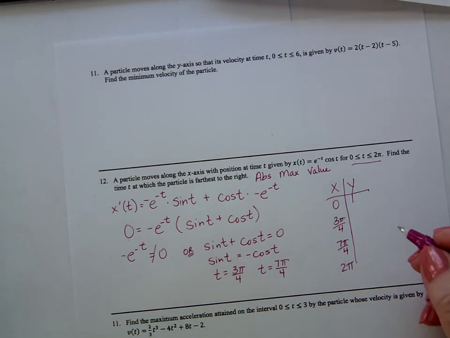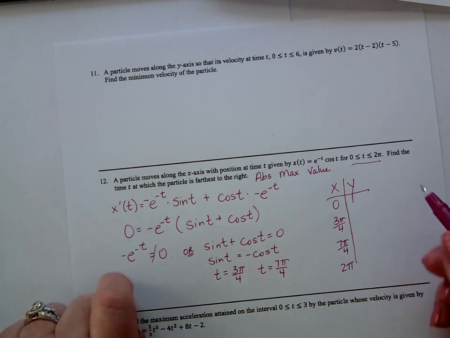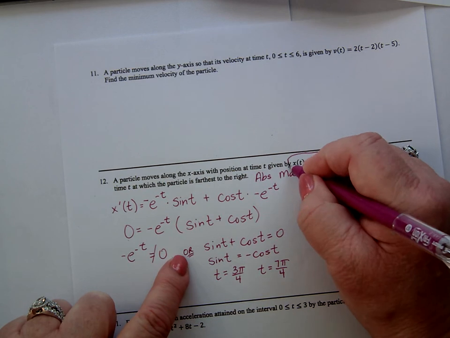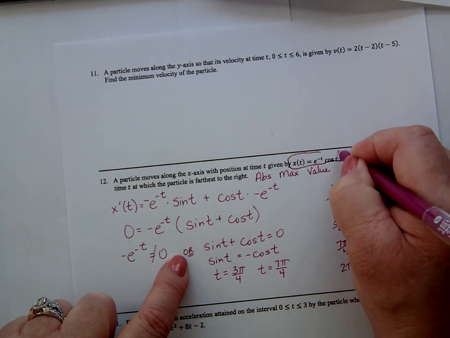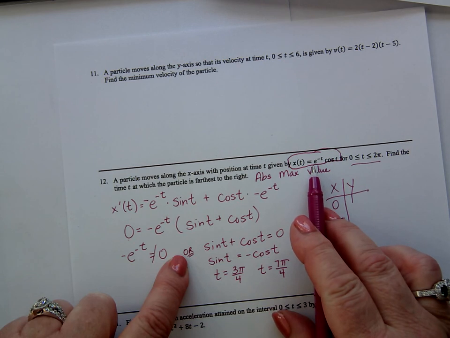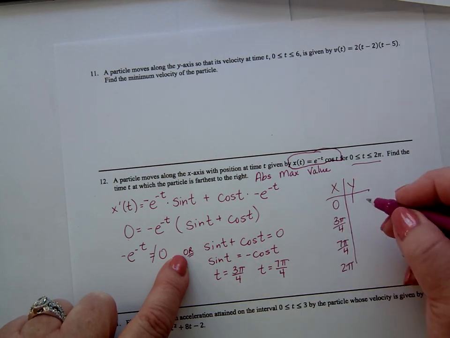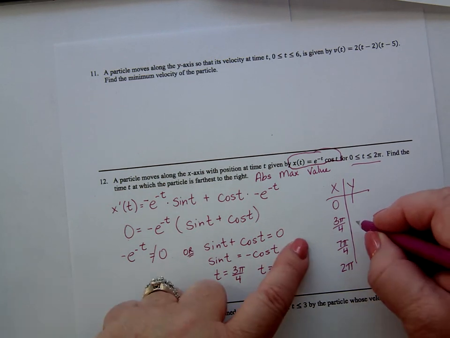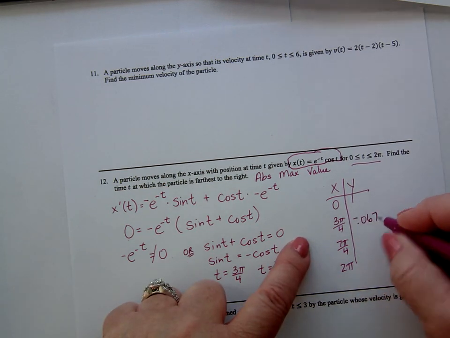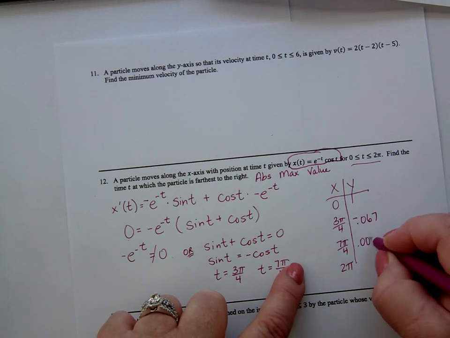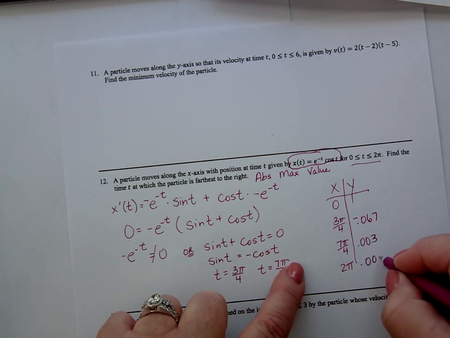So I'm going to go to my calculator, and remember, I'm putting these into the original function. So put in e to the negative t times the cosine of t, and see what your values come out to be. 0 gives me 1. 3 pi over 4 gives me a negative 0.067. This is totally from the calculator. I have 0.003 and 0.002.